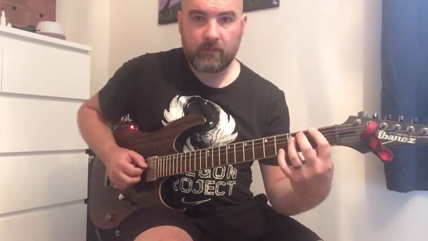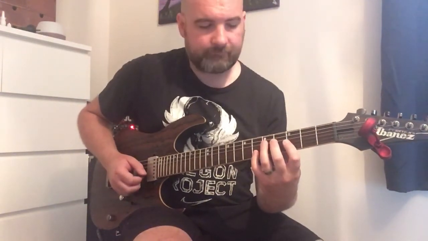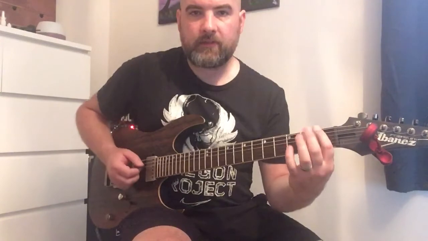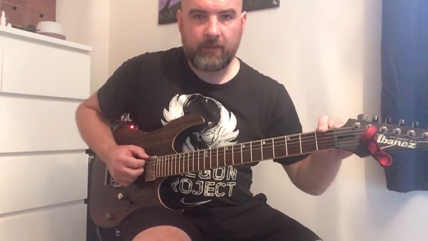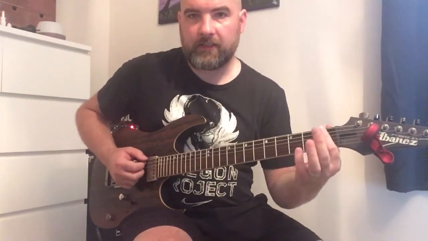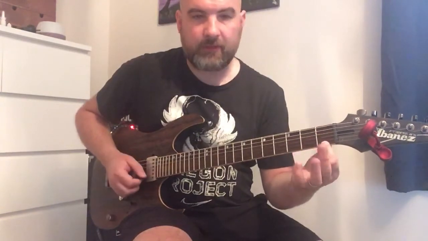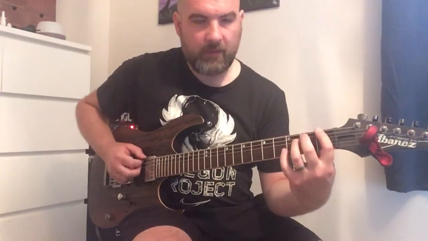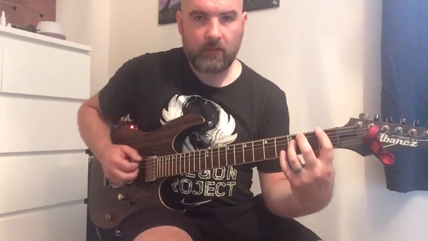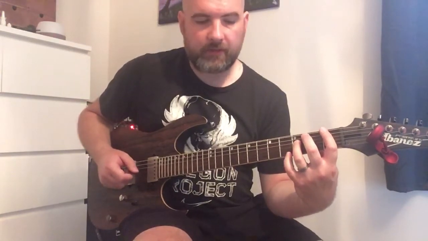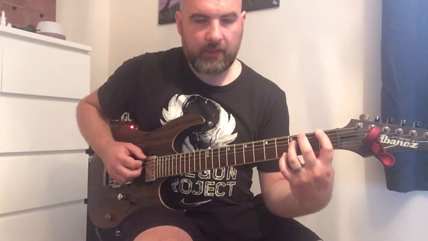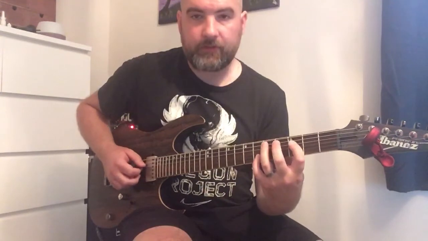Okay, so F. Now also, as both the low E and the high E are exactly the same notes, there's also an F here. So what you can also do with the notes is use the shapes between the strings.